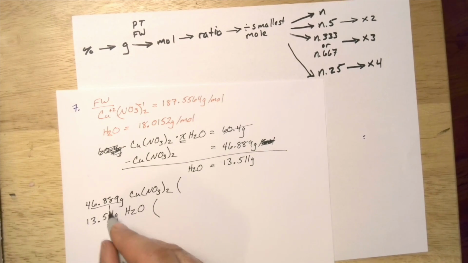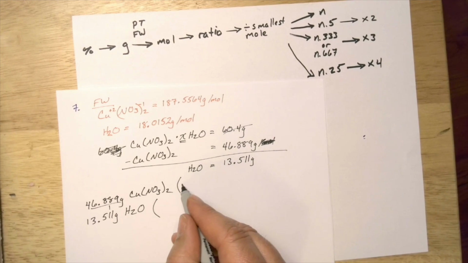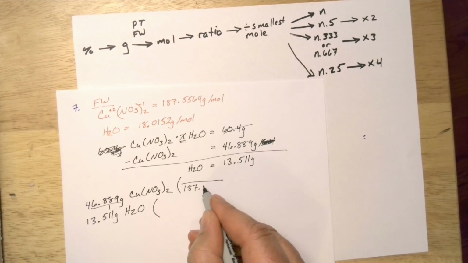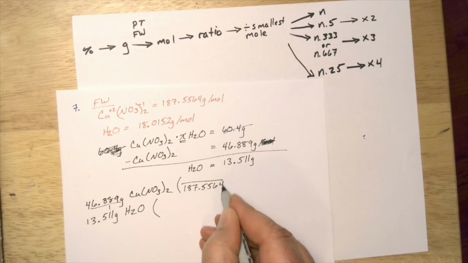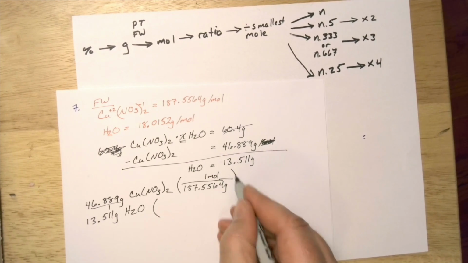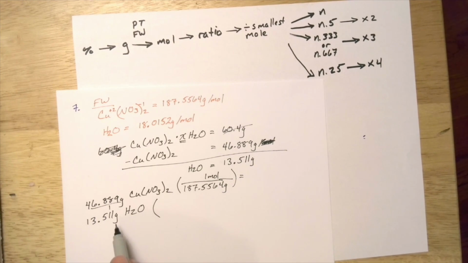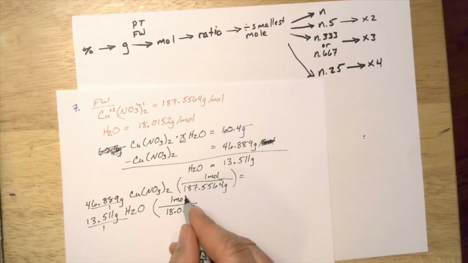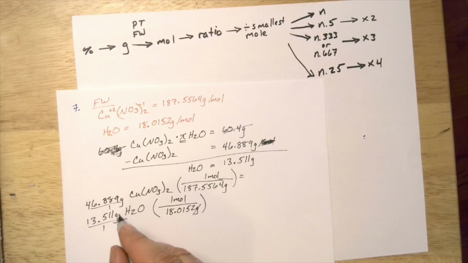Again, this whole thing is over 1, which means I need to have grams on the bottom. So 187.5564 grams will be on the bottom. 1 mole will go on top. Same thing for the water. The grams is on top. I need to have the unit grams on the bottom. So 18.0152 grams and then 1 mole on top. This way grams will cancel.